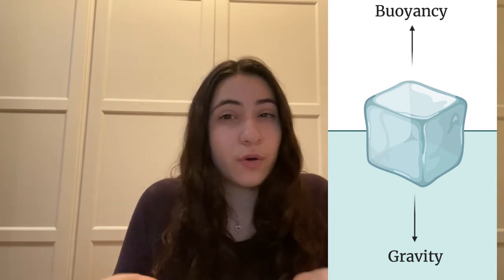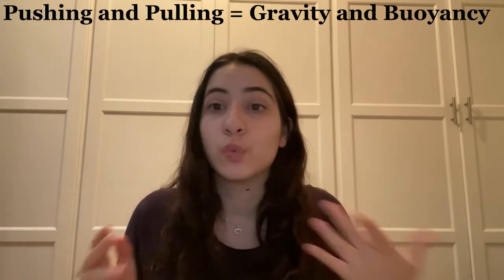Buoyancy is kind of like the opposite of gravity, which pulls things down. Think about what happens when you put an ice cube in a glass of water. The ice cube displaces or moves some of the water to make way for itself. And then the water level rises a little bit and the ice floats partially in the water and partially out. How far in or out of the water your ice cube will stay depends on its density, because this is what the pushing and pulling forces are working against.